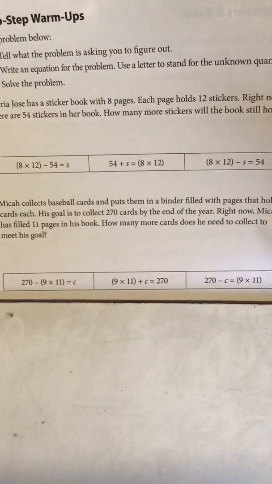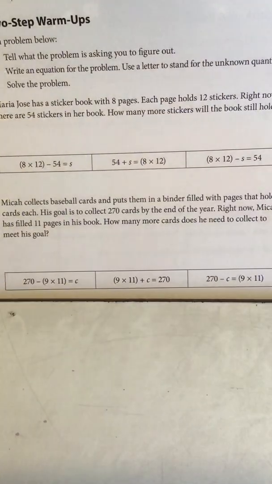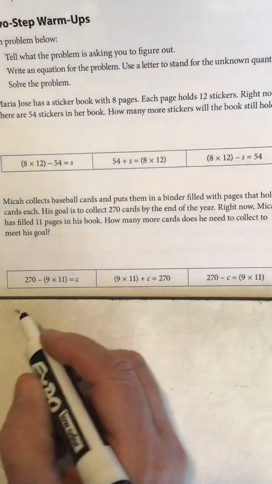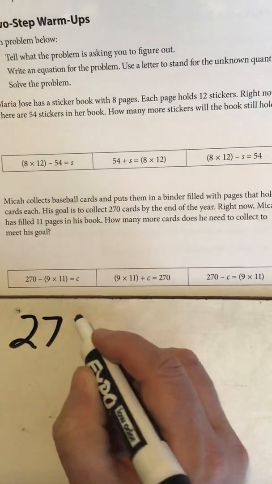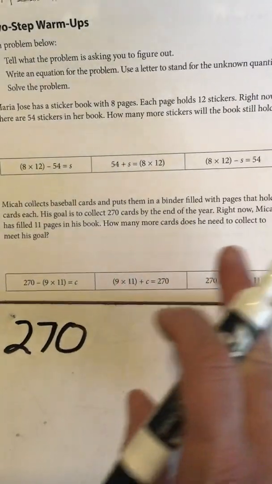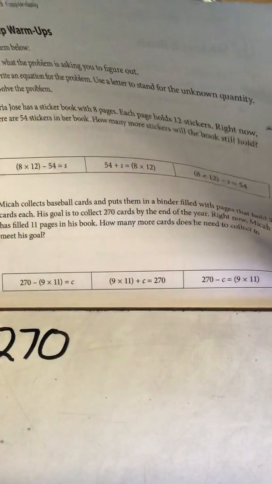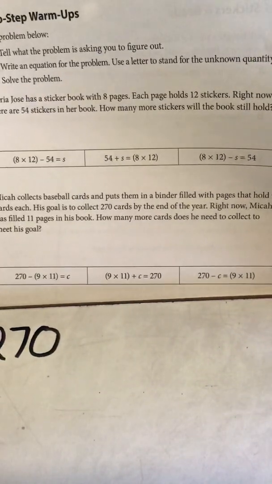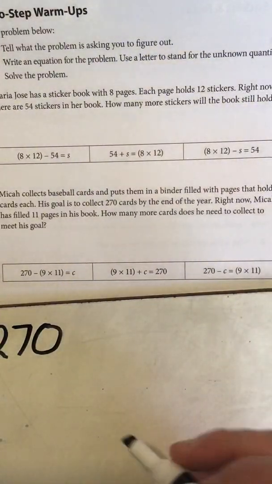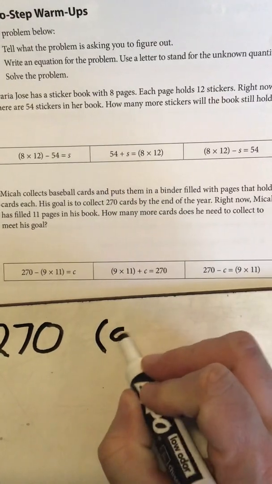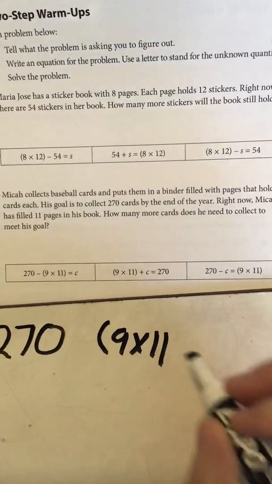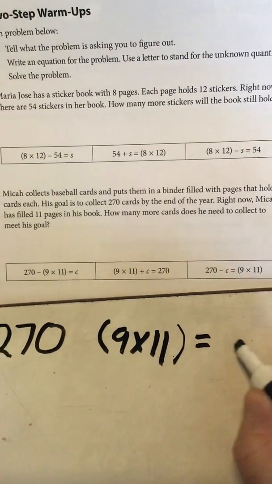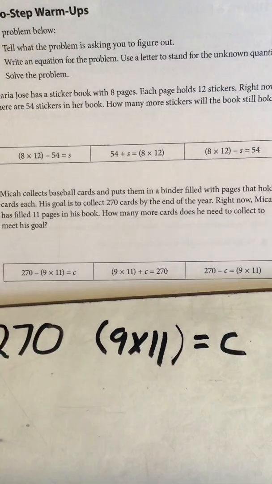Right now, he has filled 11. So we can say his total goal is the 270, right? And he's already got 11 pages in his book. And each page holds 9, right? And then we can say this will equal C for cards.